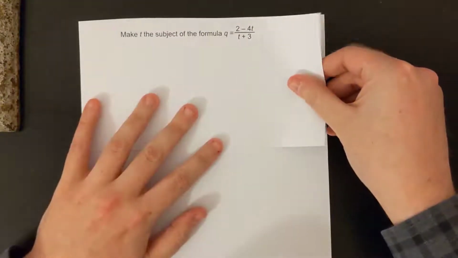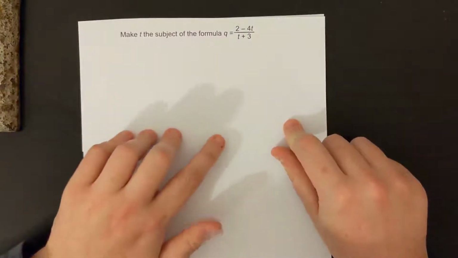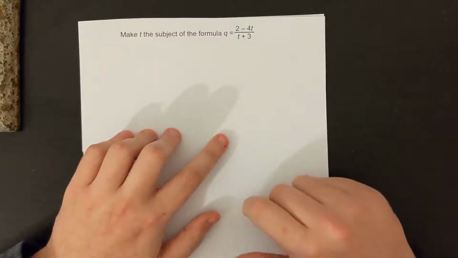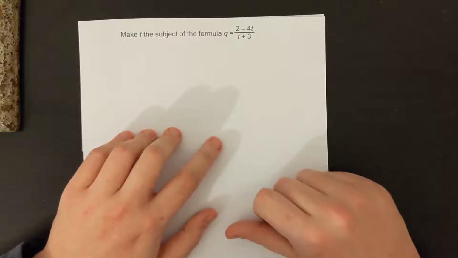I felt it would be useful once again for me to go through a number of the questions that seem to have caused you the most issues. There are 4 of them to go through this week, and I'm starting with this one here. Make t the subject of the formula q equals 2 minus 4t all over t plus 3.